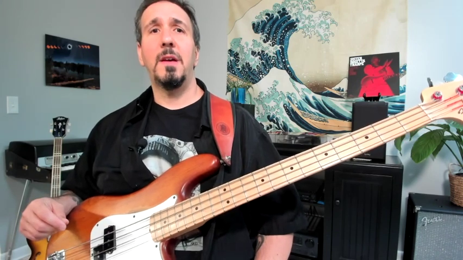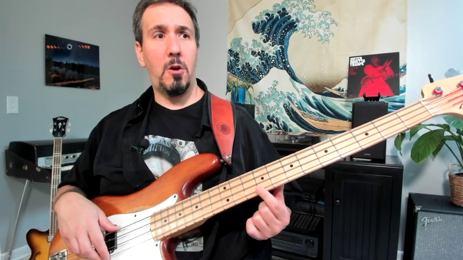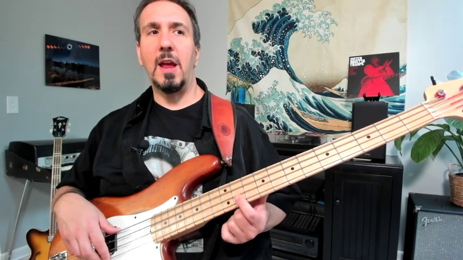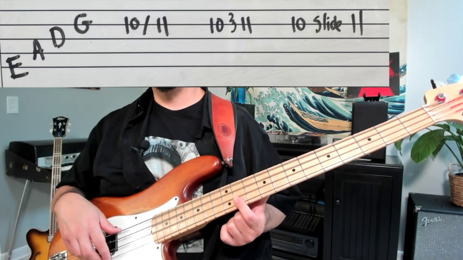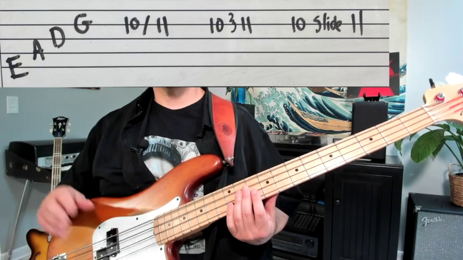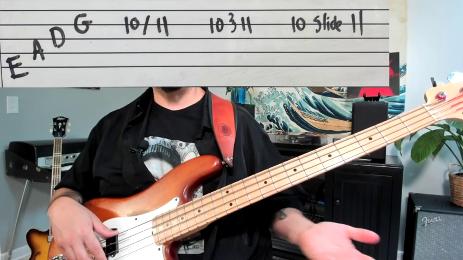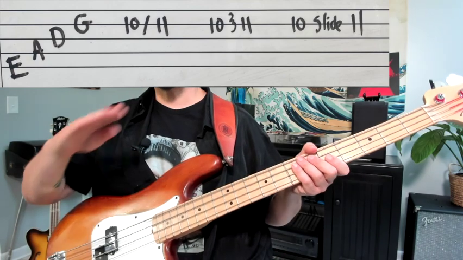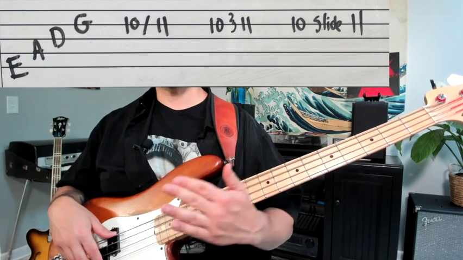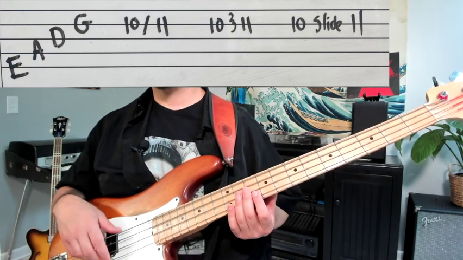So a lot of times that is represented in tabs by a slash, like a line in between 2 notes. Right here, I'm going to do it on the 10th fret of the G string, sorry about that, and I'm going to slide up to the 11th fret of that string. So that little line in between the 10 and the 11 indicates that I'm supposed to slide. Sometimes it'll be a wavy line, sometimes it'll say slide, but most of the time people just put that little slash, and that indicates that you're going to be sliding.